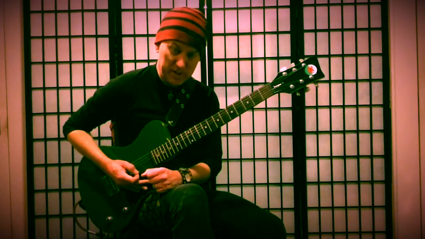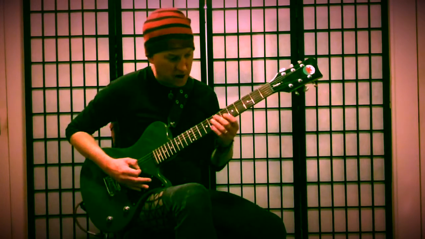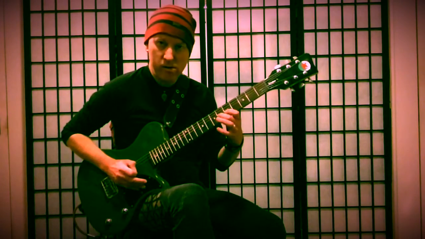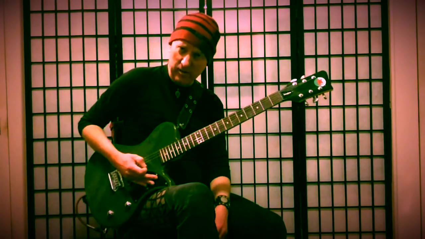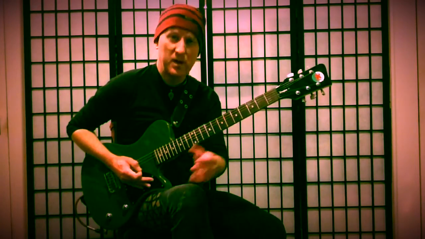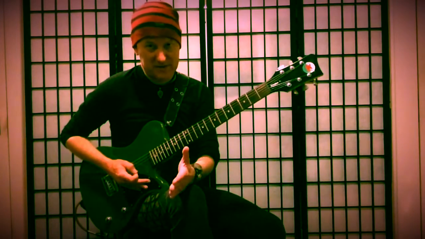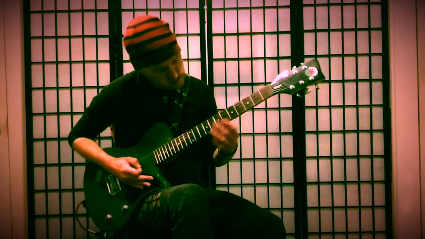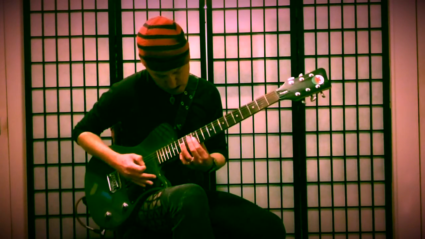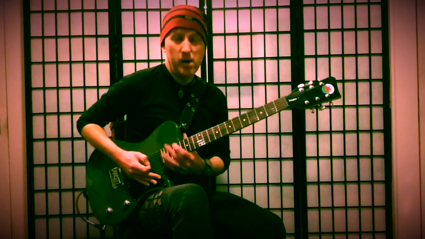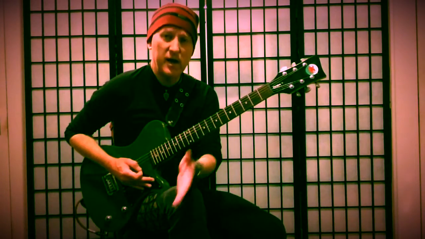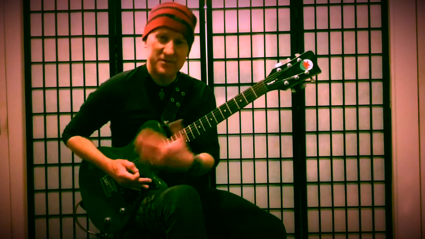A half step movement is only 1 fret on the guitar. So a whole step is 2, half step is 1. The formula for the major scale is 2, 2, 1, 2, 2, 2, 1. That means 2 whole steps, half step, 3 whole steps, half step, and then we're back at the beginning. And the half steps are between the 3rd and 4th notes and the 7th and the octave, or the root note again. That's another way to remember it.